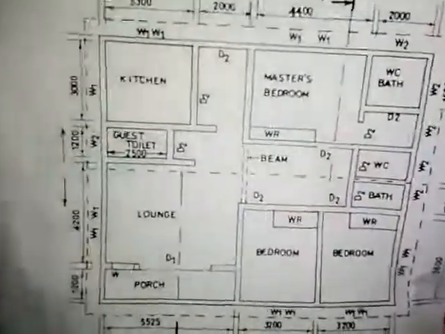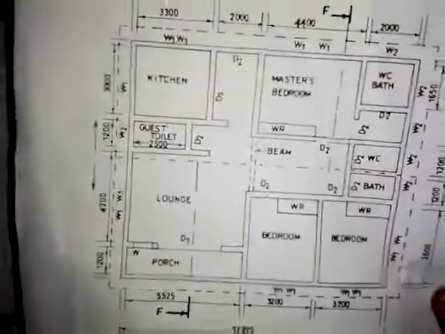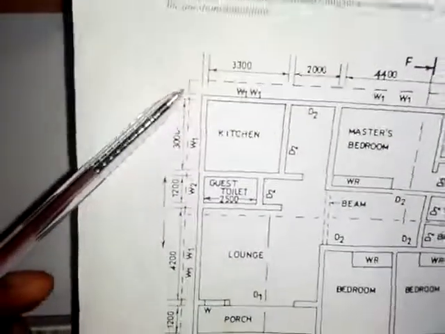So you don't have to worry about that, because I'm only putting it on this part of the paper. What do we have to make use of here? We are using all these dimensions.